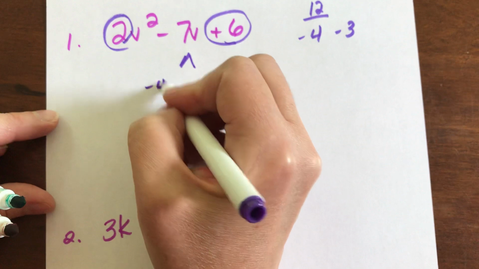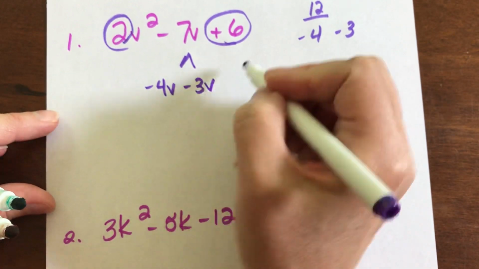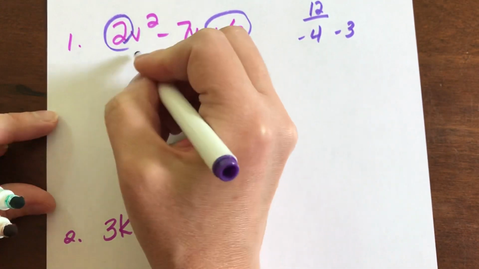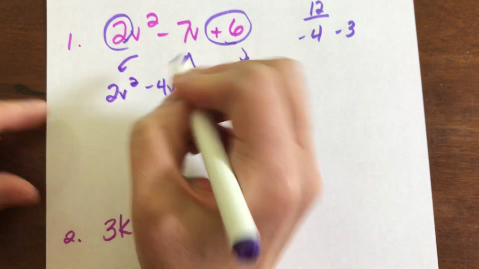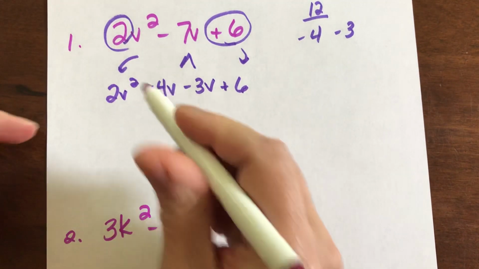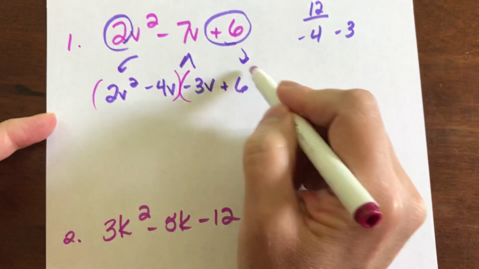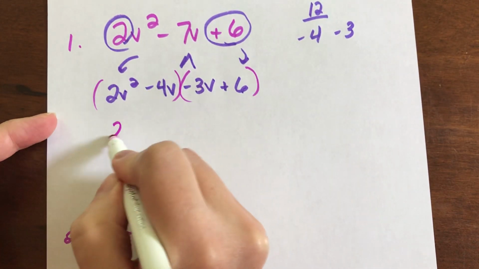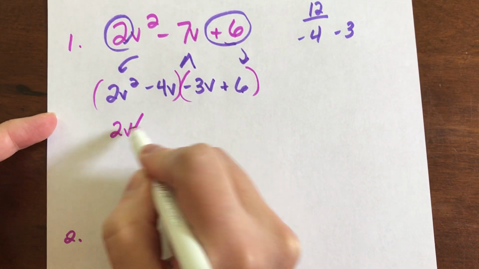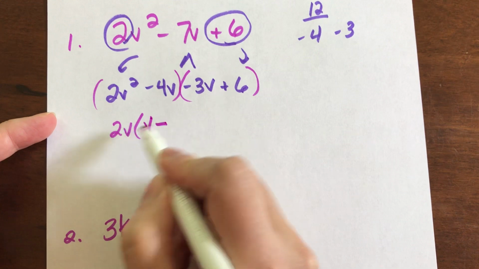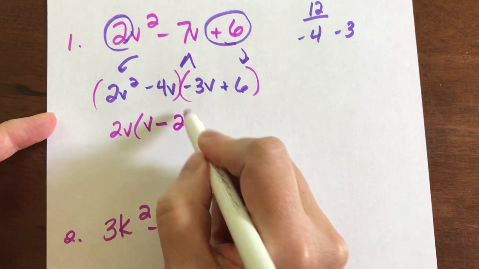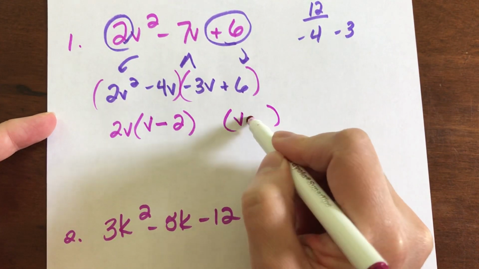So I should have negative 4v minus 3v. I bring down the plus 6. I bring down the 2v squared. So now you've got your FOIL. Now I'm going to factor by grouping. I'm going to pull out a 2v here, which is going to give me 2v times what is 2v squared? V minus 2v times what is a negative 4v? 2. I can cheat. I know this is going to be v minus 2.